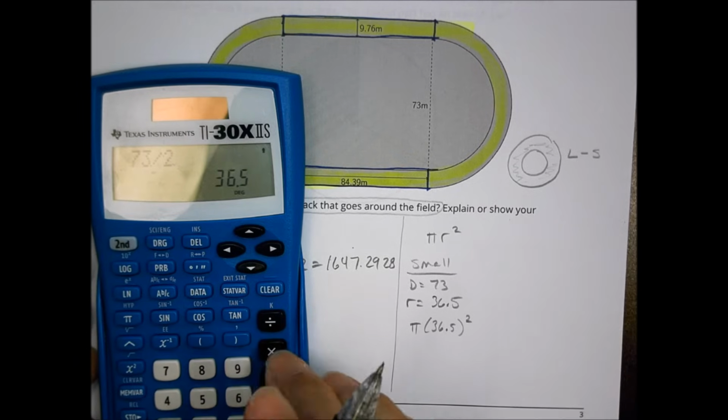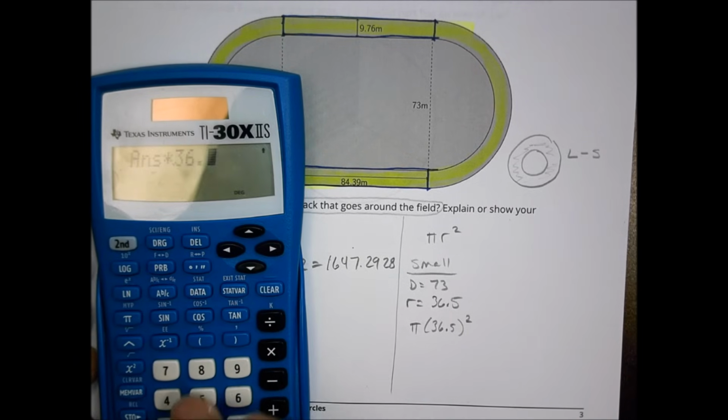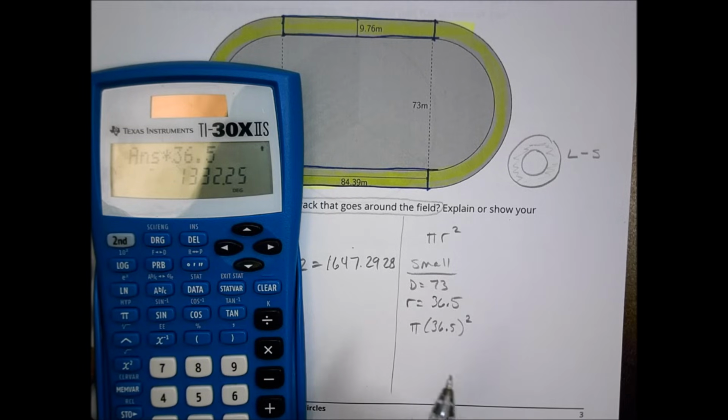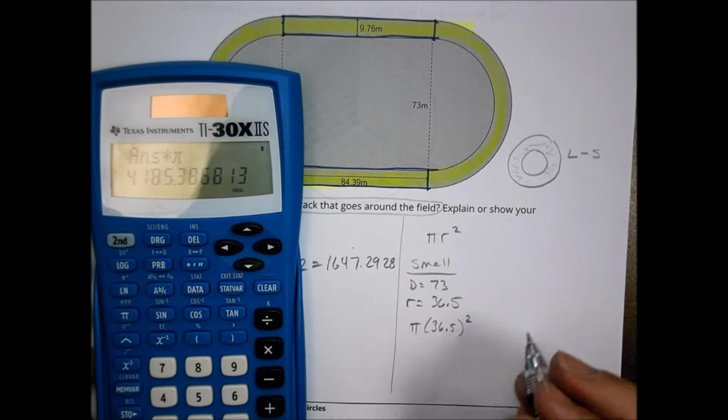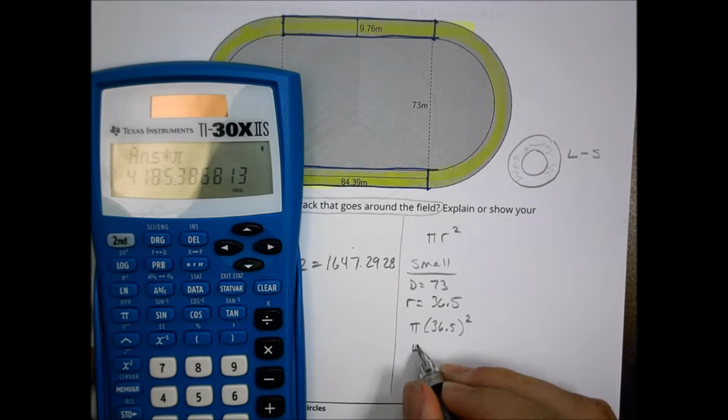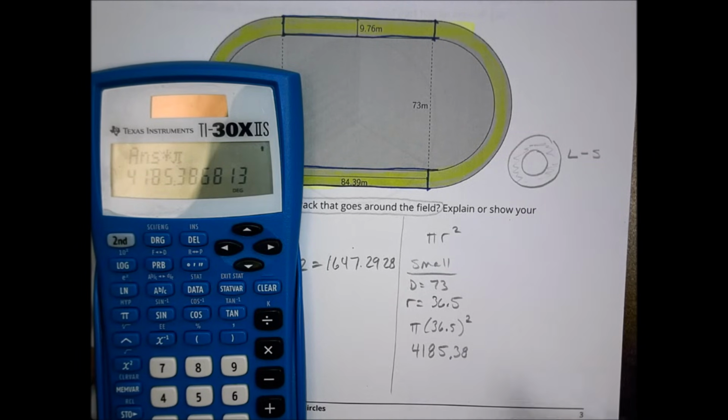So 36.5 squared is going to be equal to 1,332, and we multiply that by pi, and we end up with 4,185.38. That's the area of the small circle.